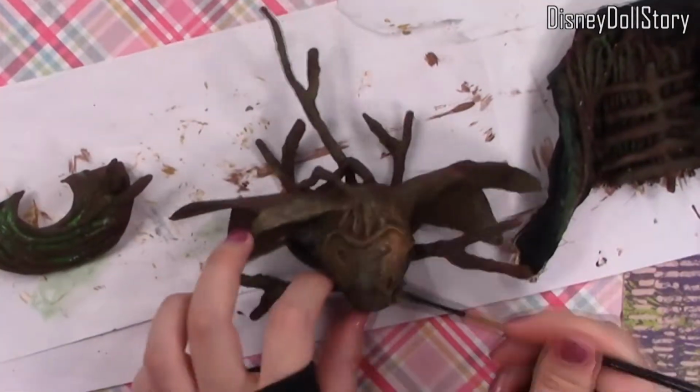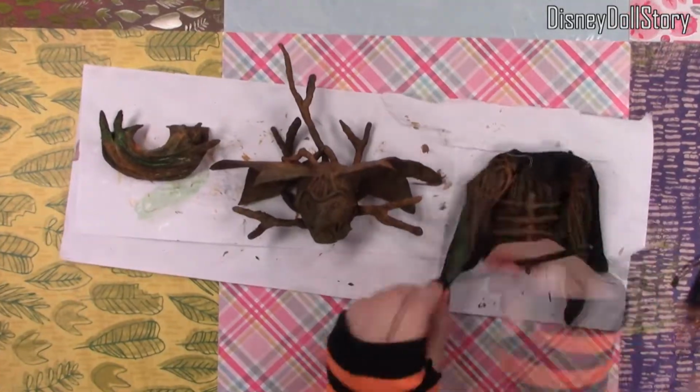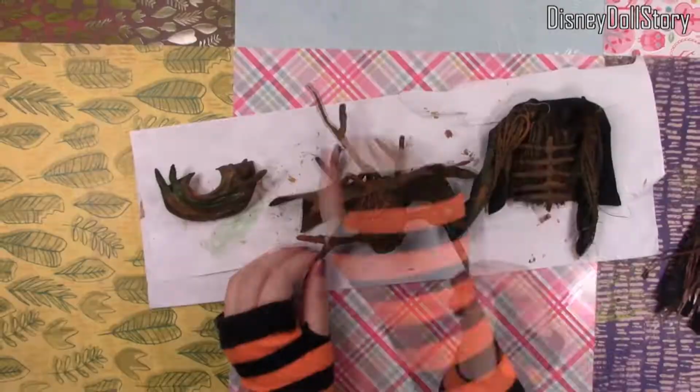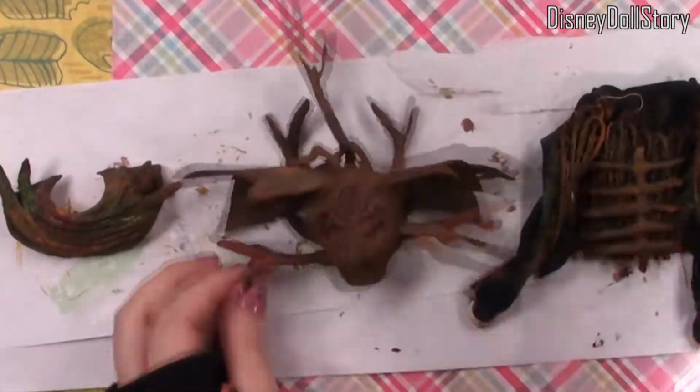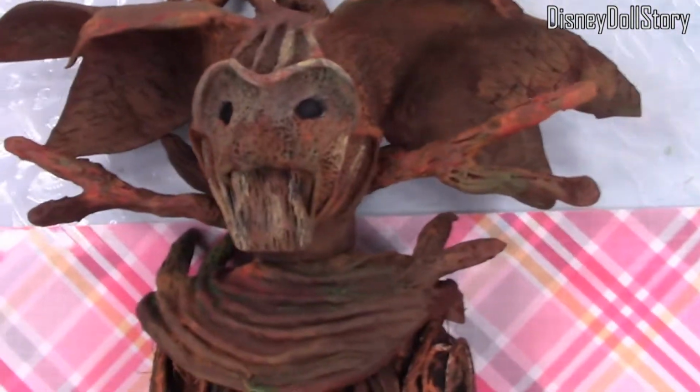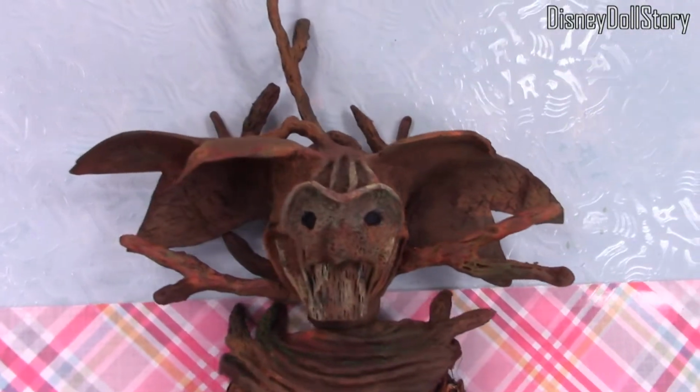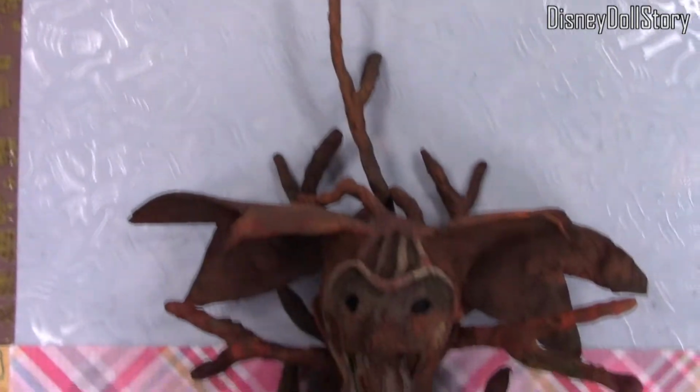I added some texture to the surface so it looks rough like tree bark. I created a black shirt and a pair of black pants. I covered up the shirt and pants with some straw twines. I made a shoulder cover and a chest armor with some clay and then glued them onto the shirt.